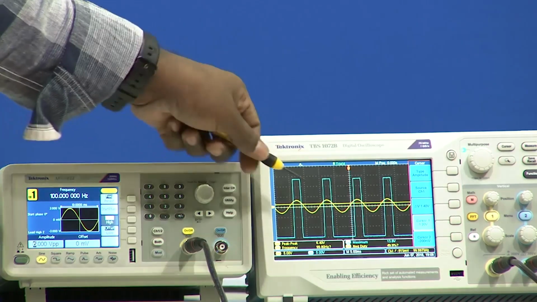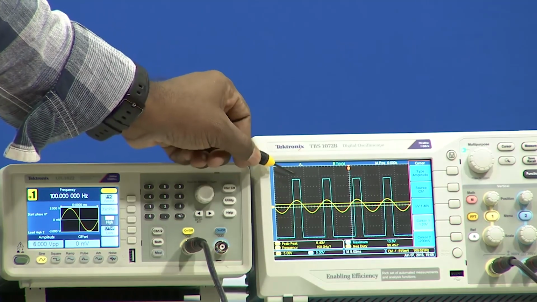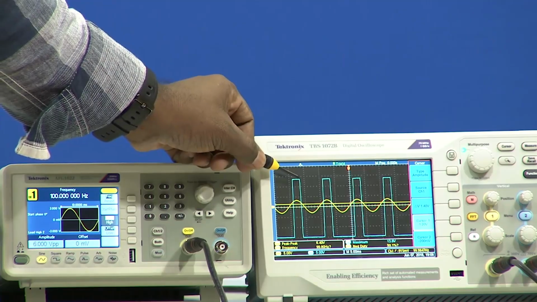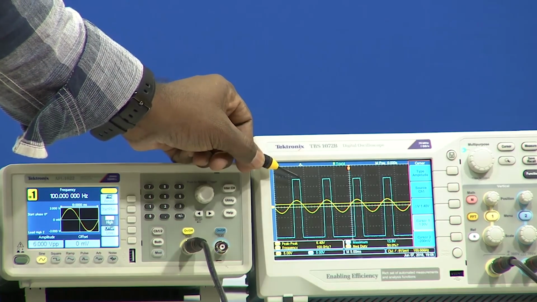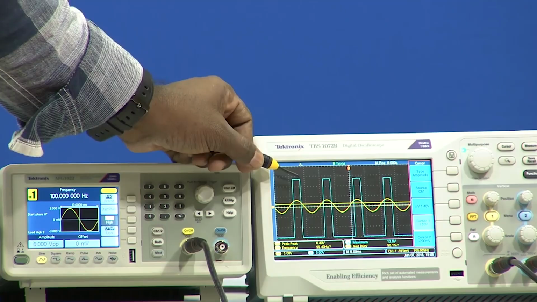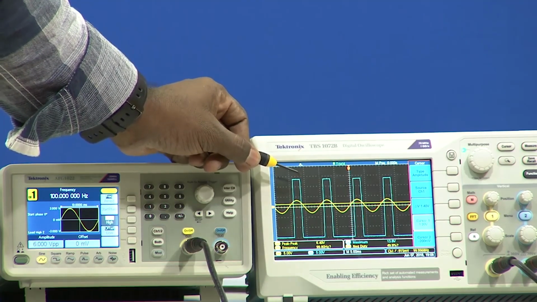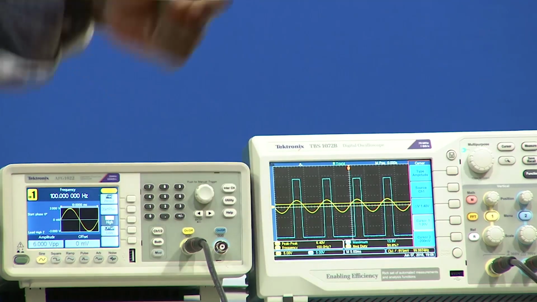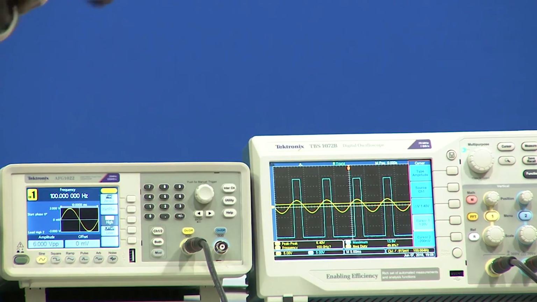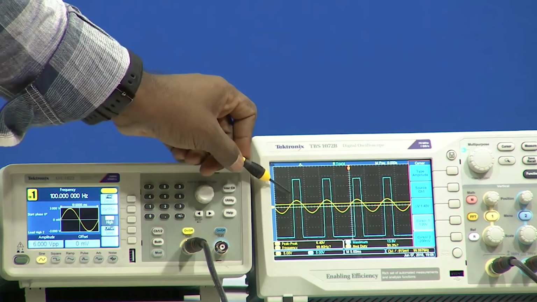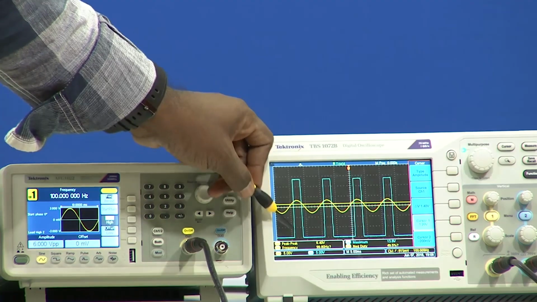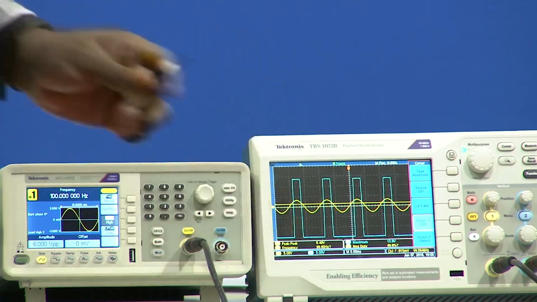Now, when the input is greater than that particular threshold, we can see there is a high value. High in this case is 15 volts, because the VCC and minus VCC that we are applying is plus 15 and minus 15. It is slightly below plus 15 because of the saturation. The output saturation will be lesser than the VCC that you are applying. And when the input is lower than that value, it goes back to the minus VCC state.